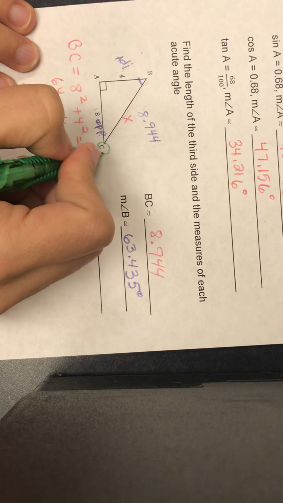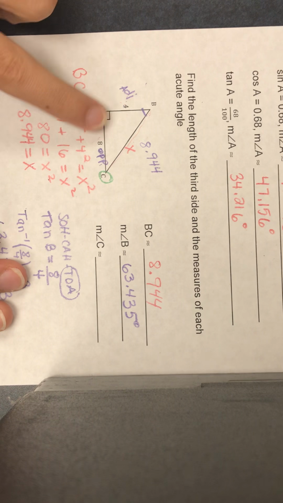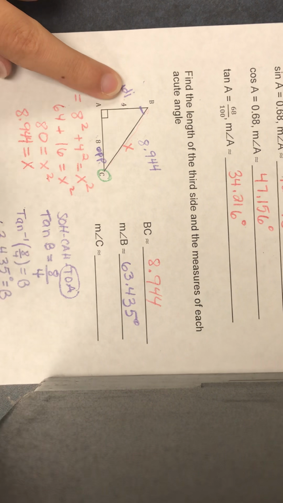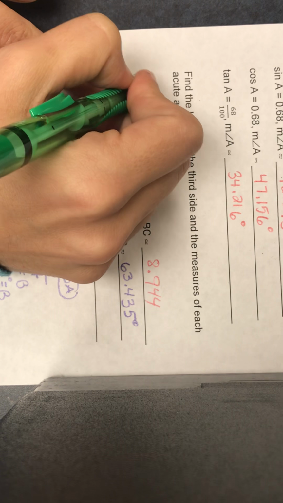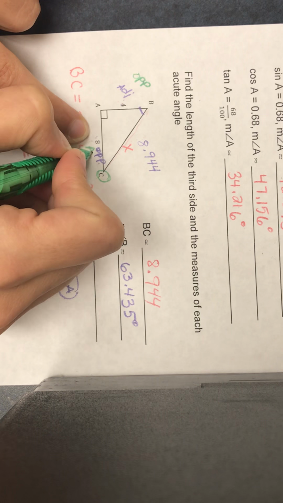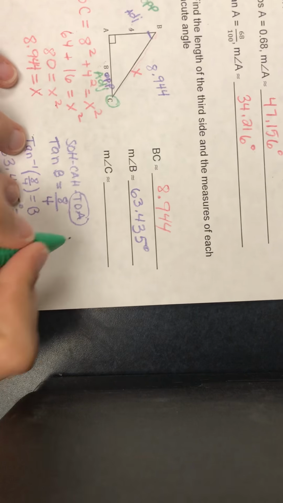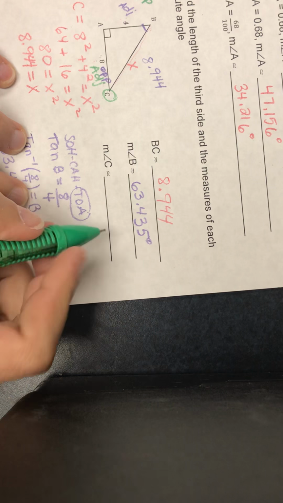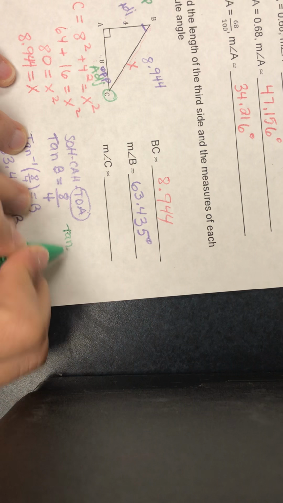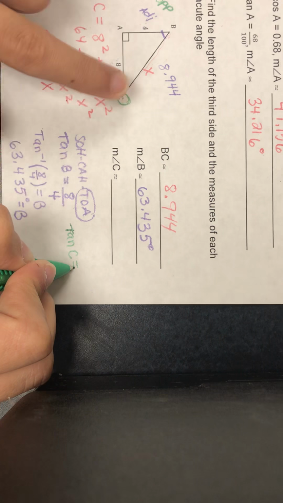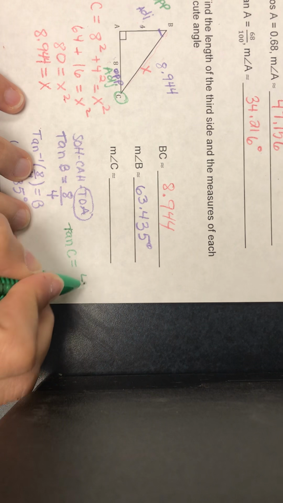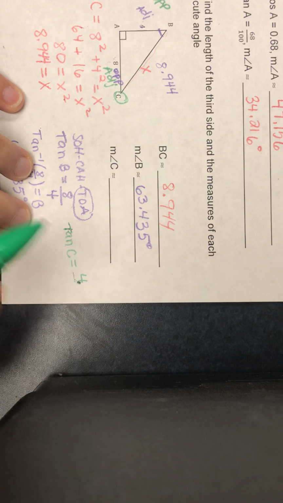It's this angle down here. Opposite from C is 4, so this is opposite. Adjacent would be 8. And again, it's still tangent because I'm still doing opposite over adjacent. So I have tangent of C equals opposite 4 over 8.